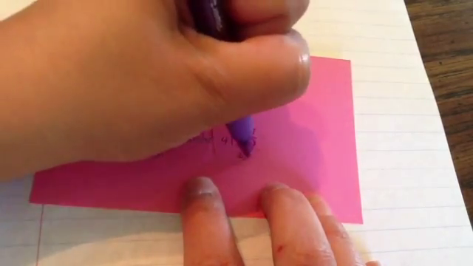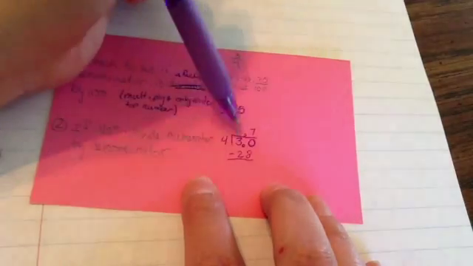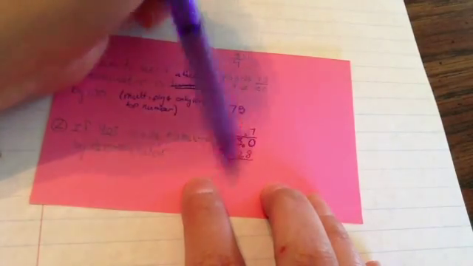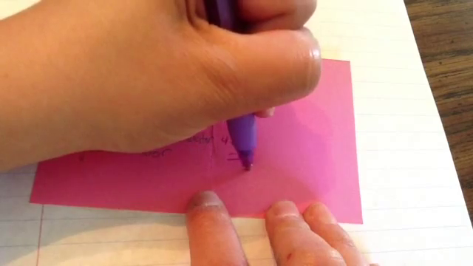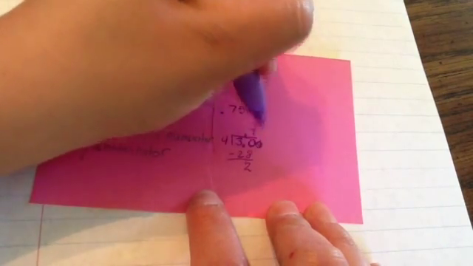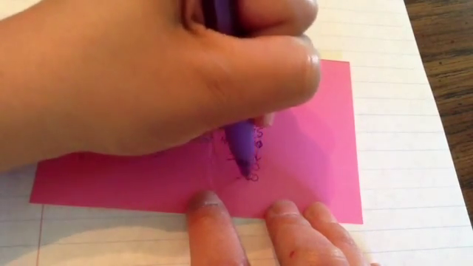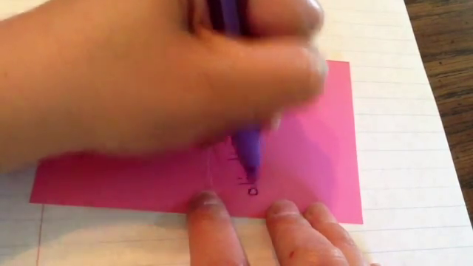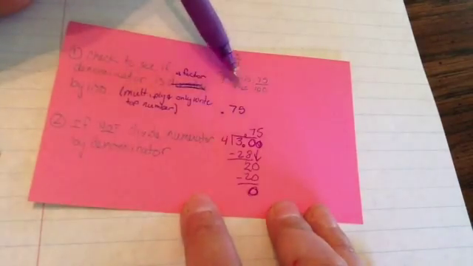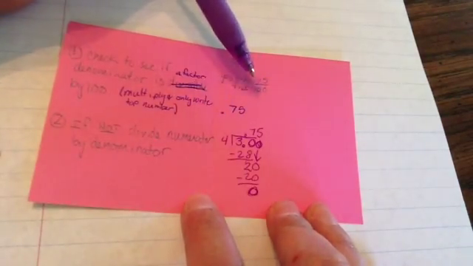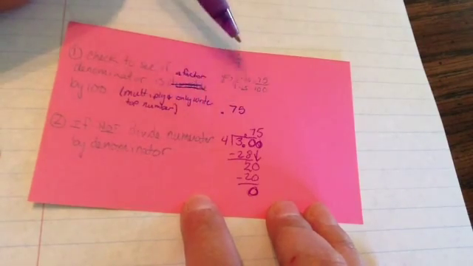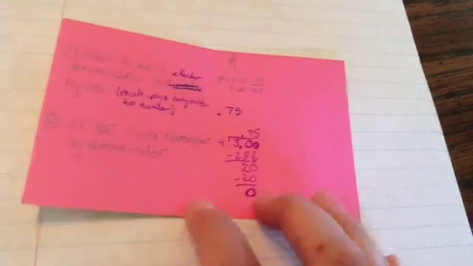4 times 7 is 28. Don't forget the subtracting. 30 minus 28 is 2. Bring down another 0. 4 times 5 is 20, and I'm going to keep working it until I get a 0 at the bottom. And remember, this is only examples for terminating decimals. We'll talk about repeating decimals later. Let's do one more example. Let's do 36/125.